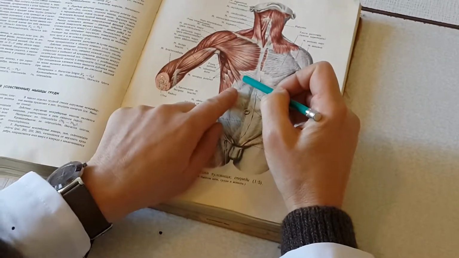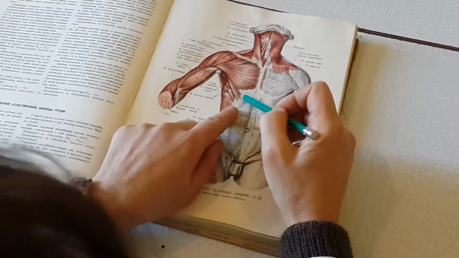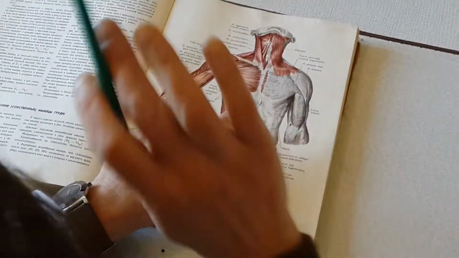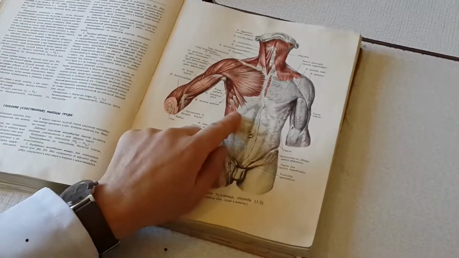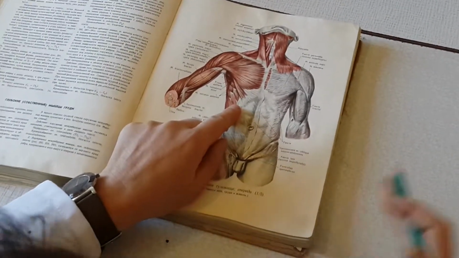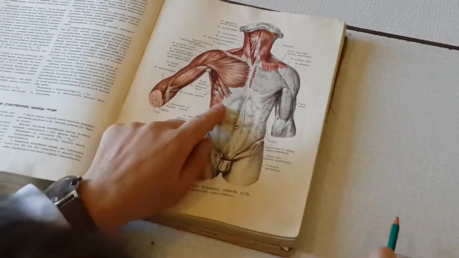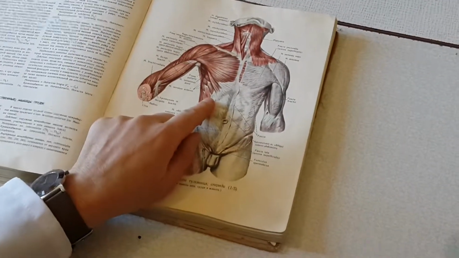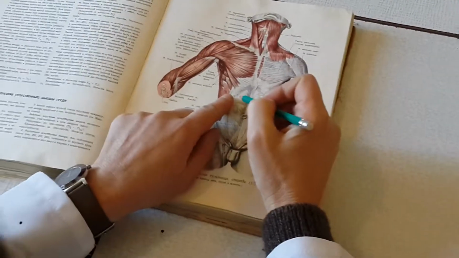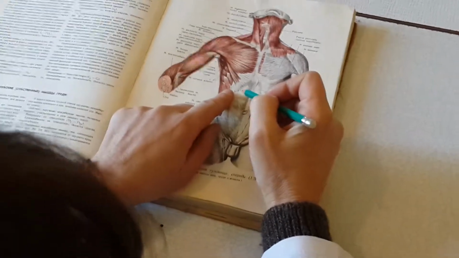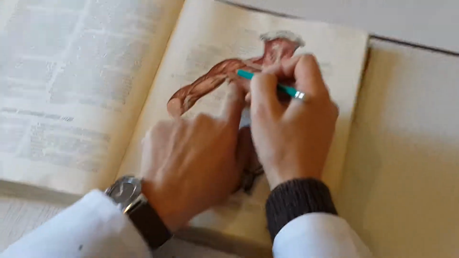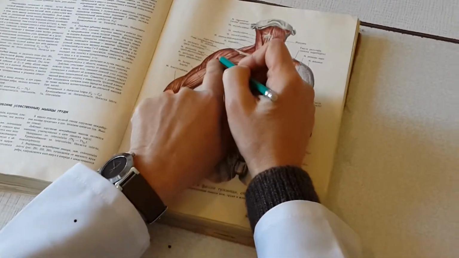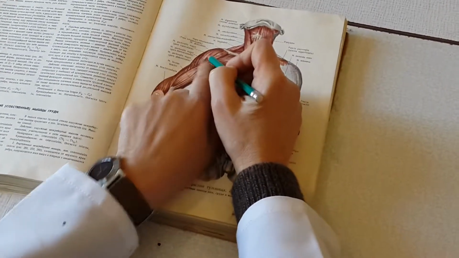diaphragm? Attach, what? Diaphragm? No, not from the diaphragm. Diaphragm separately. Yes, and third, separately we have a muscle which is important during respiration, the diaphragm. But the pectoralis major doesn't originate from the diaphragm. The pectoralis major muscle inserts to the humerus.